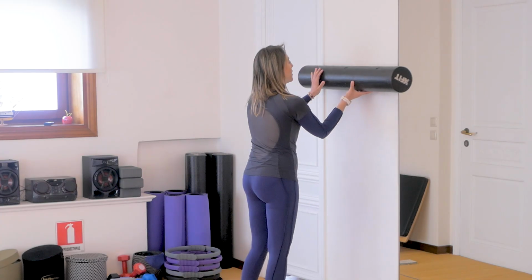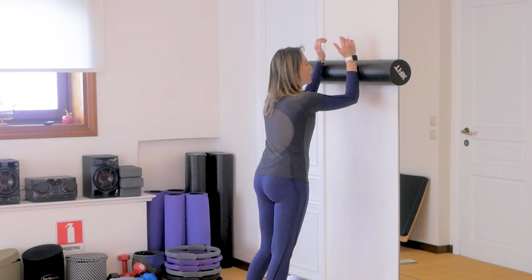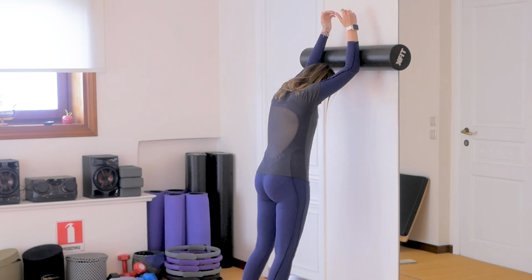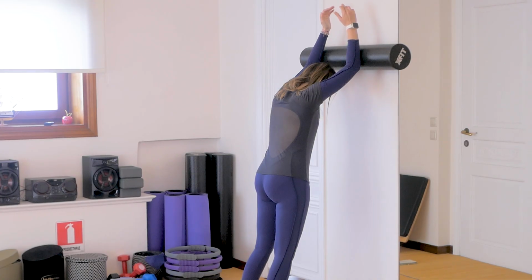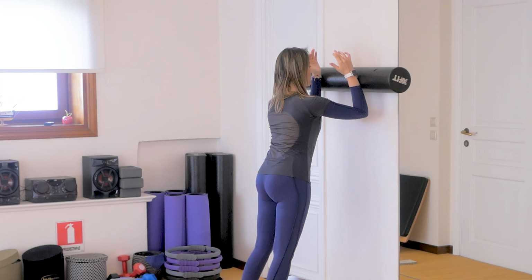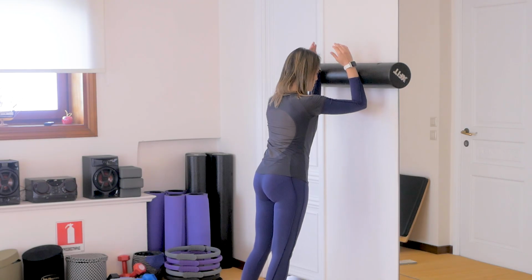You have the foam roller here, you place your arms shoulder distance, you do a C curve, you go up as much as you have the control, and then as you're coming down, you're coming off the C curve and you're squeezing your scapula together. So let's do that a couple of times.